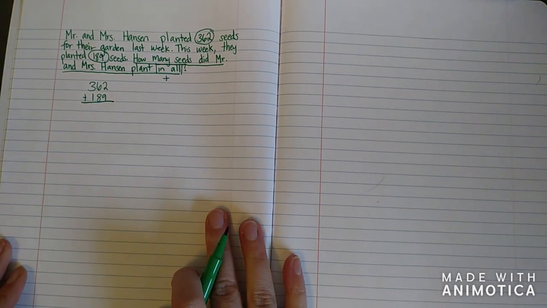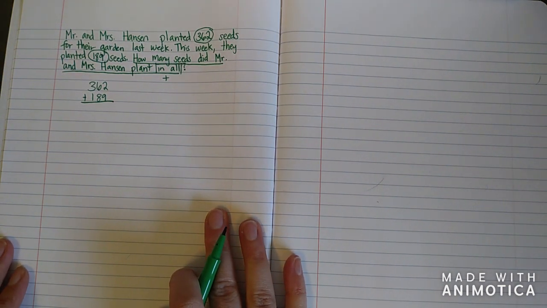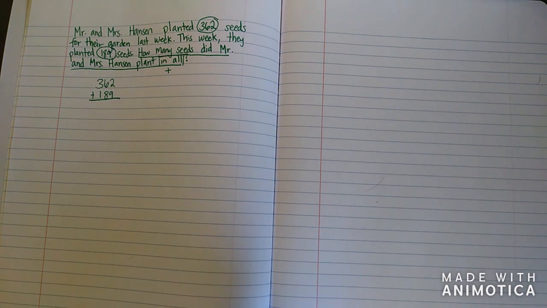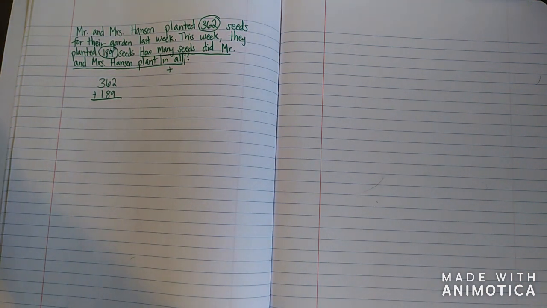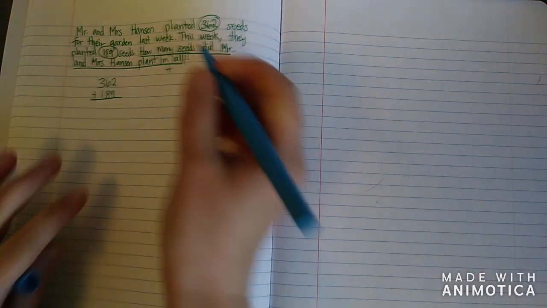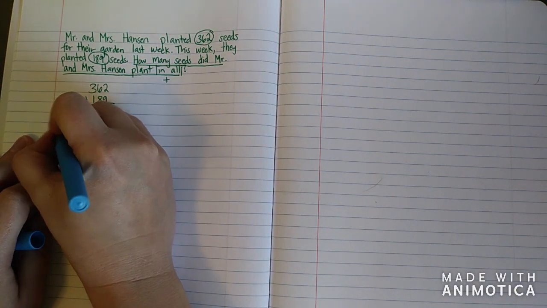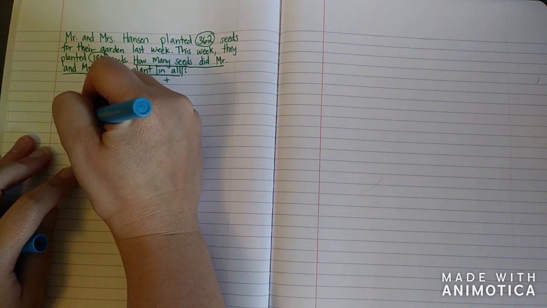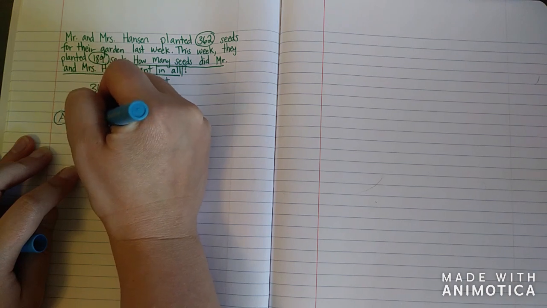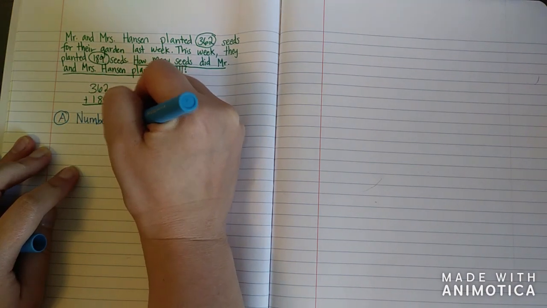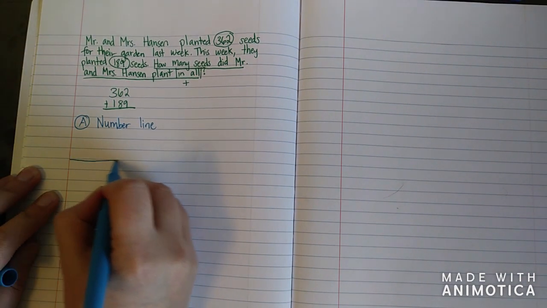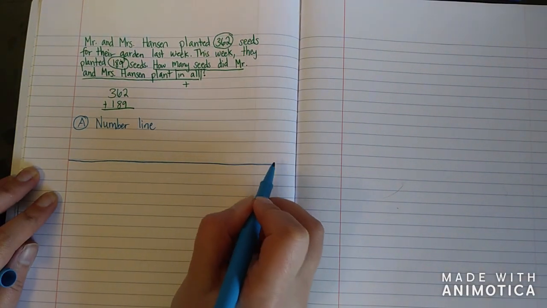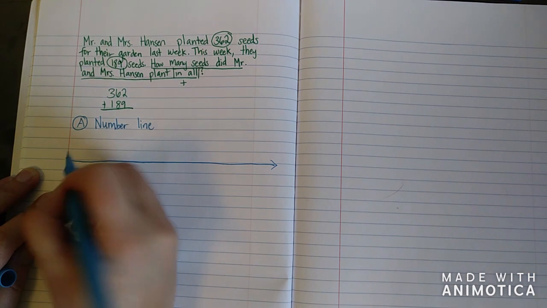Once we have our equation, we have a big decision to make. What strategy are we going to use to solve this problem? The first strategy we're going to practice is called number line. What I like about number line is that as long as you know how to count, you can use a number line to solve your problem. The first step of doing a number line is to draw your line. You want to draw a nice long line so you can fit all your numbers on it.